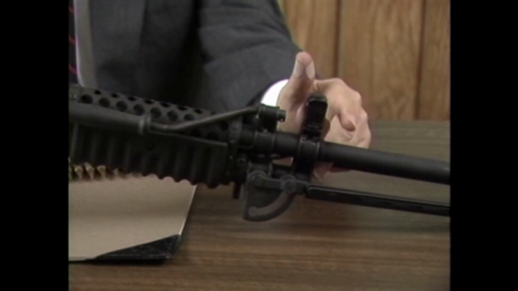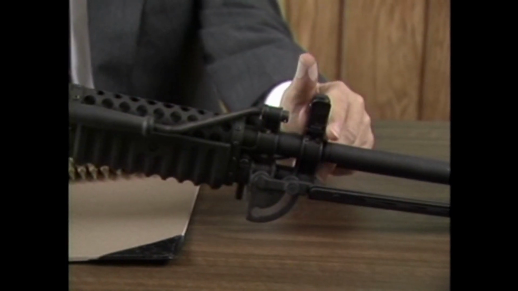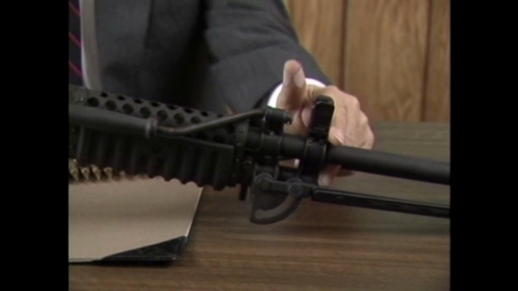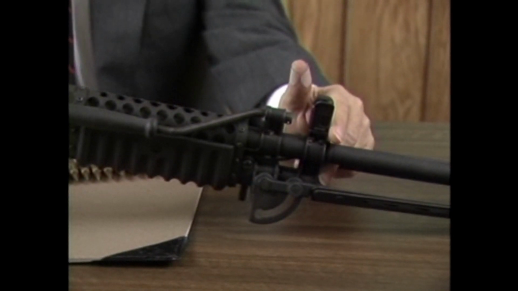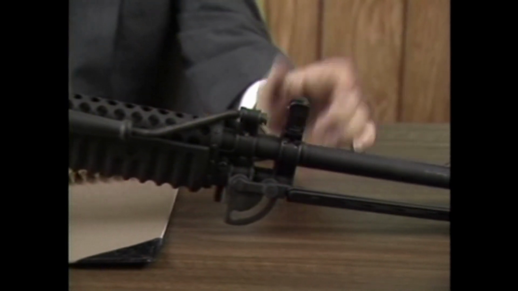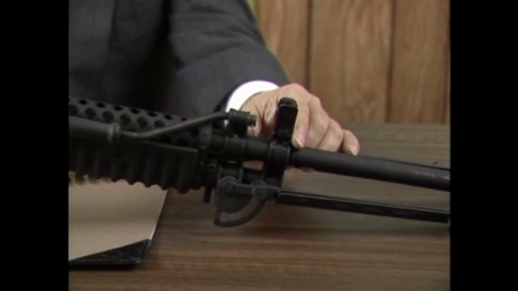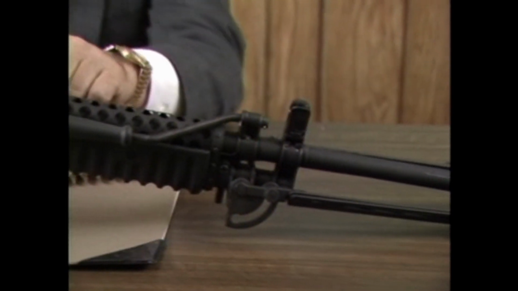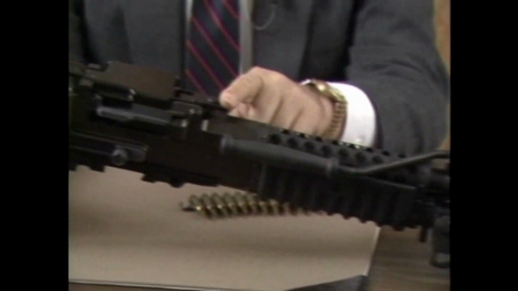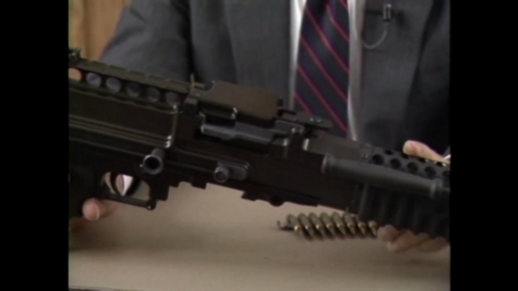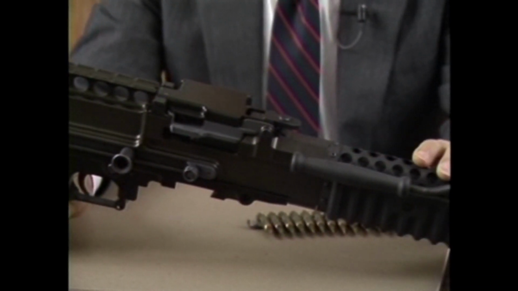So we actually built up some models with the adjustable gas port and finally concluded that there was a real good chance we could get by with just a single gas port setting. So it eliminates any adjustment on the weapon whatsoever. The other thing is that the barrel change is very similar to the 63. It's just a pin arrangement and this lever that you push down, slide the barrel out.